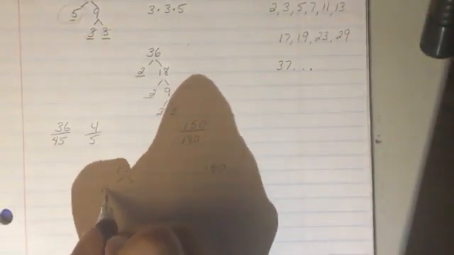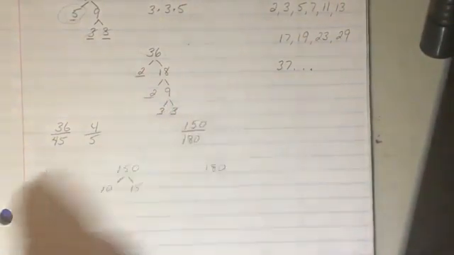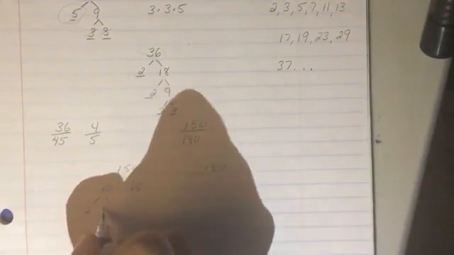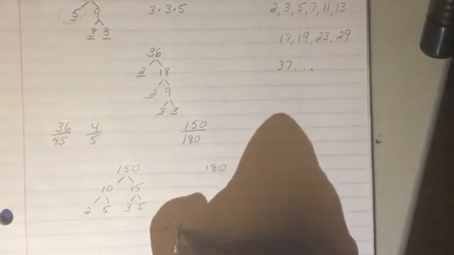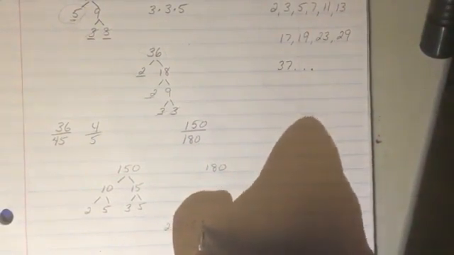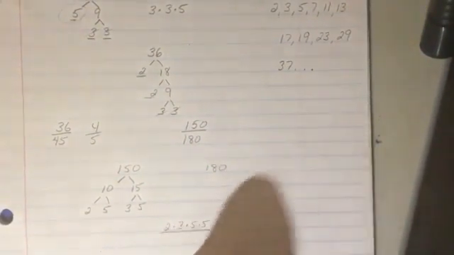Since they end in 0, I know I can take a 10 out of both. 10 is actually 2 times 5. And 15 is 3 times 5. So I have 2 times 3 times 5 times 5. I'm going to show you how this works, why you can cross out straight from the trees.